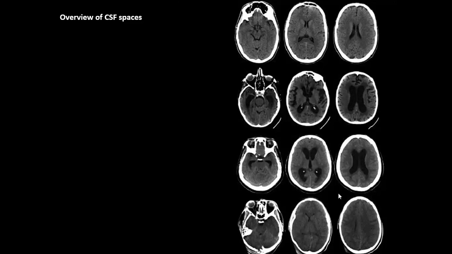In the third line, the ventricular system is dilated and the subarachnoid spaces are effaced, in the case of hydrocephalus. In the fourth line, the ventricular system is effaced and the subarachnoid spaces are effaced, and this is brain edema. These are the four most common possibilities of the subarachnoid space and ventricular system.